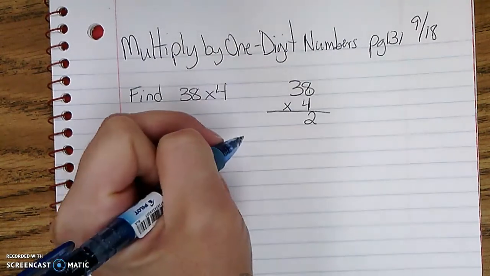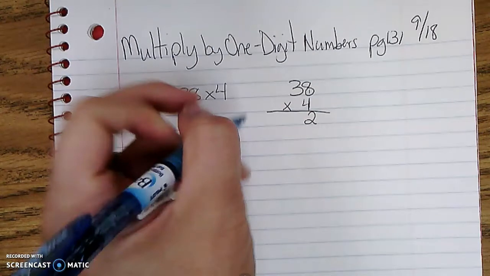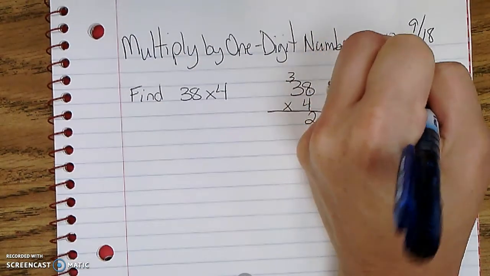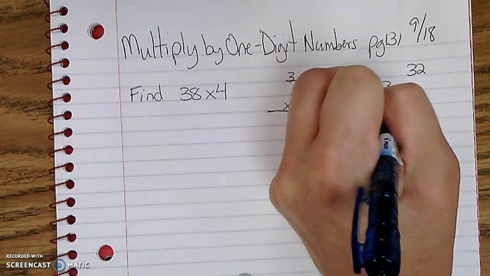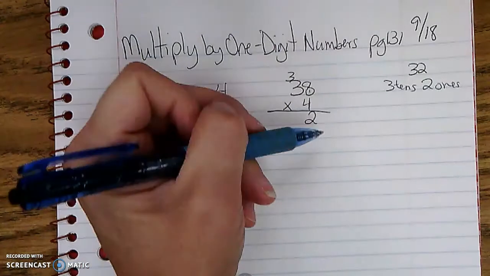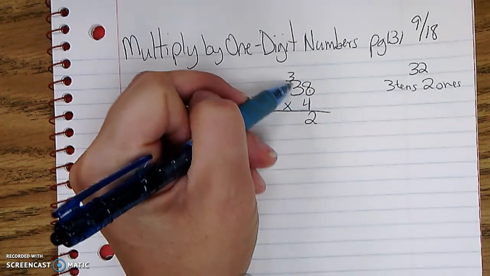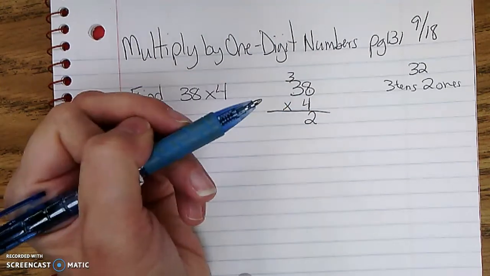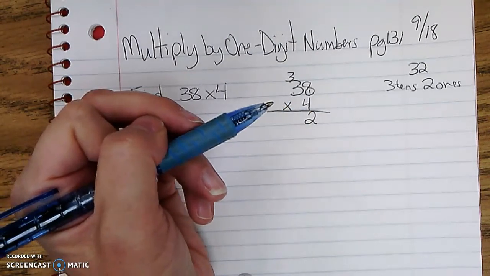I put the 2 down below, and I'm going to regroup the tens over here, because remember that 32 is 3 tens and 2 ones, right? So I'm moving the 2 ones down here, and I'm regrouping the tens with the tens that are already here, because that 3 is 3 groups of 10.